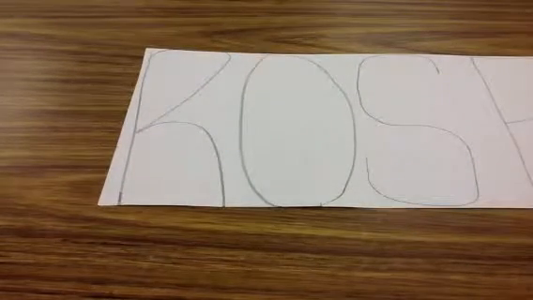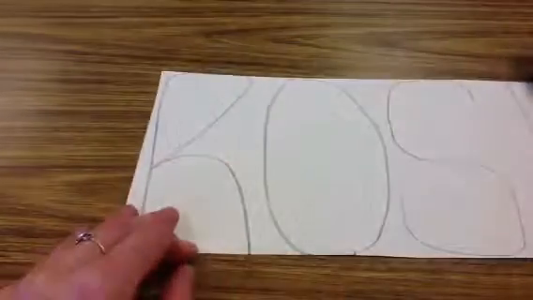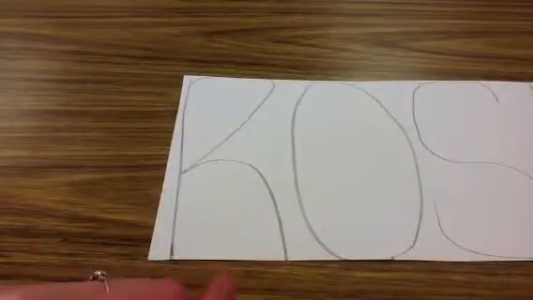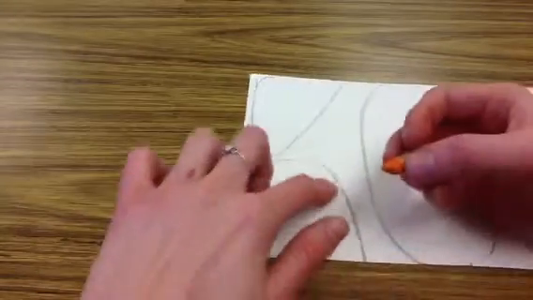Now we're going to take crayons, not oil pastels. Our lovely boxes. Be careful with your boxes so they don't end up like this. That is so sad. That's not being very nice to my supplies. And you are going to do designs and patterns inside these spaces.